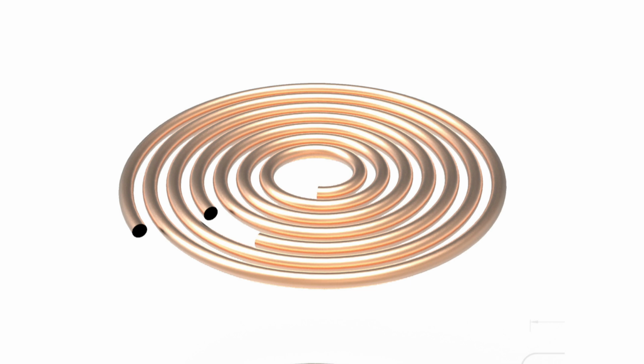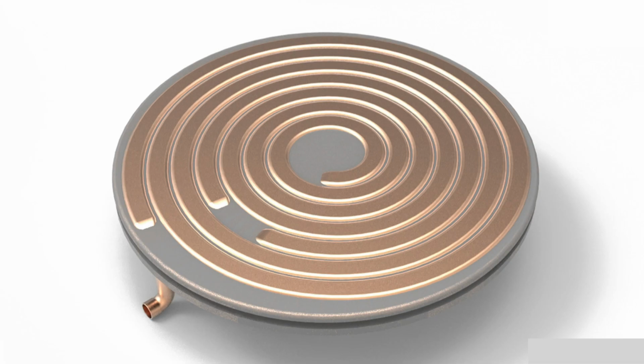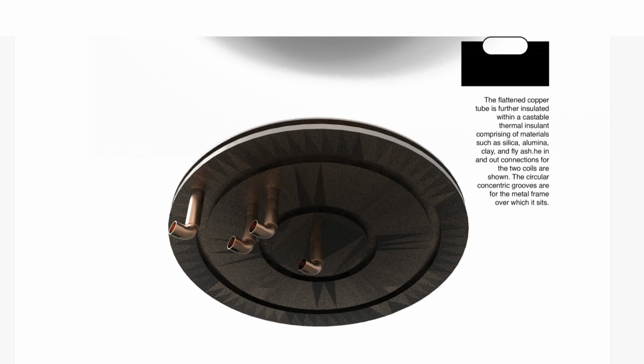So you can bend these copper coils in a spiral manner, and then flatten them to increase the contact area between the vessel and your copper coil, and then encase it in an insulating material like fly ash, which are thermal insulants, like silica, alumina, clay, fly ash, things like that. And then at the bottom, you can see the terminal points of the coil can be like this.